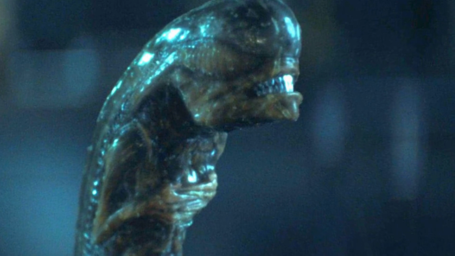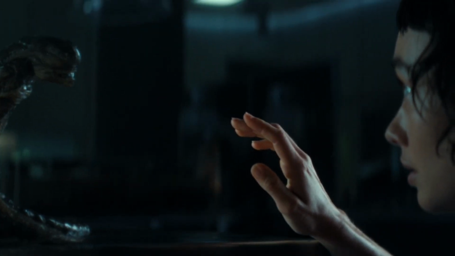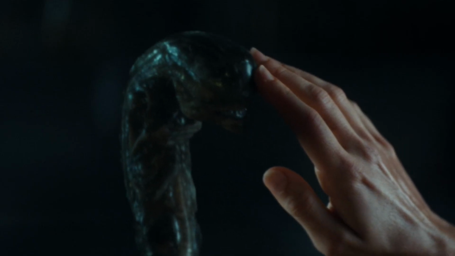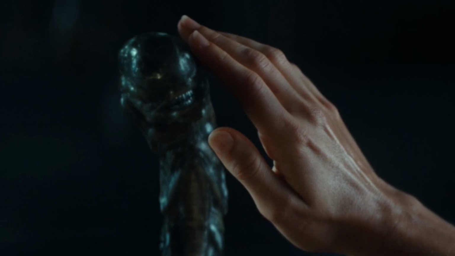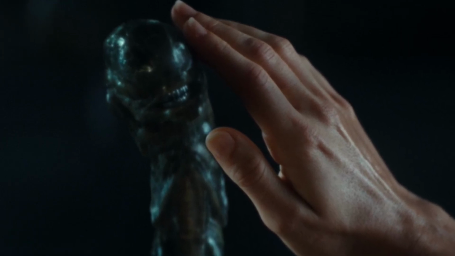And that's the genius of Alien. No matter the decade, no matter the medium, it always finds a way to make us squirm. So what do you think? Which birth do you find more terrifying? The explosive violence of the classic Chestburster, or the slow, parasitic nightmare of the Baby Xenomorph in Alien Earth?